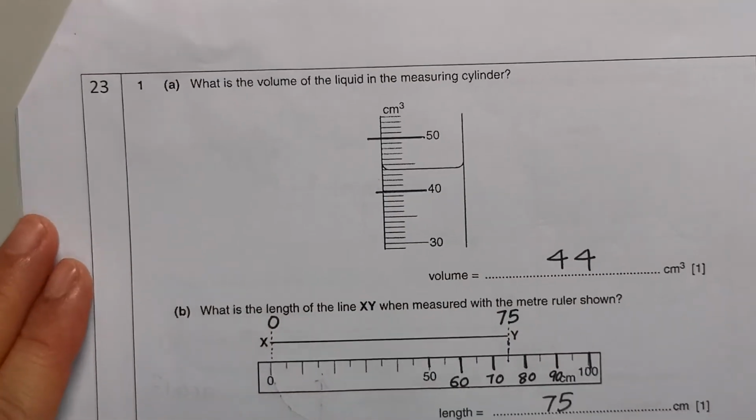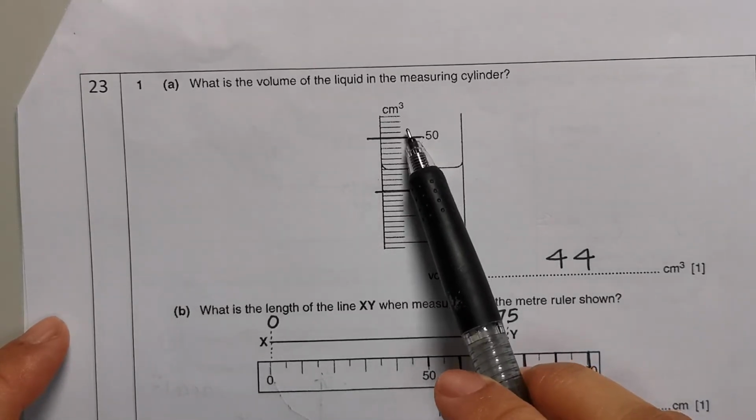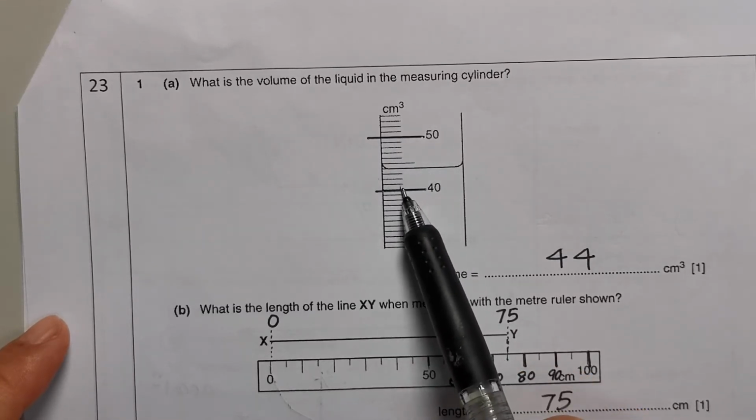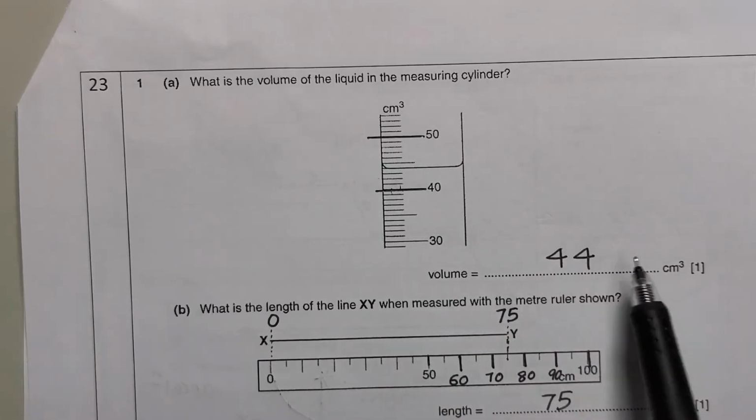Question 23. Again, this is 40, this is 50, and there are 10 divisions. I always count the number of divisions. I cannot assume the next one must be 41. There are 10 divisions, so that will be 44.